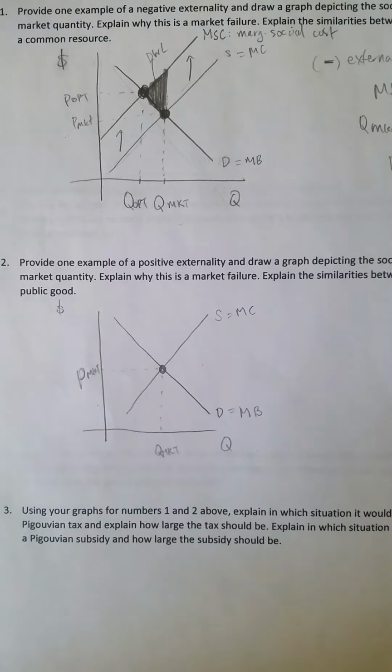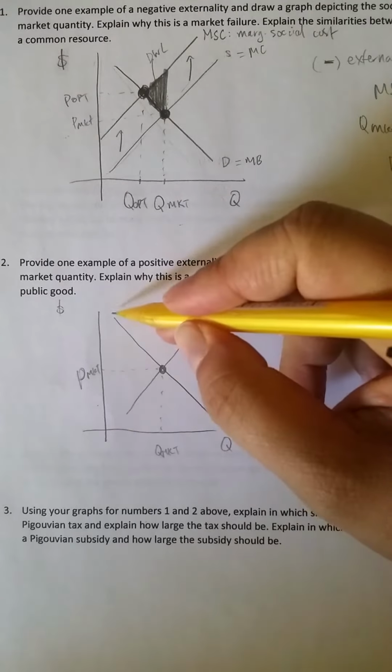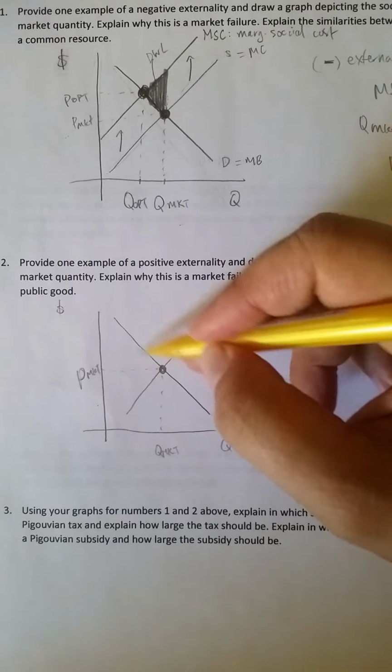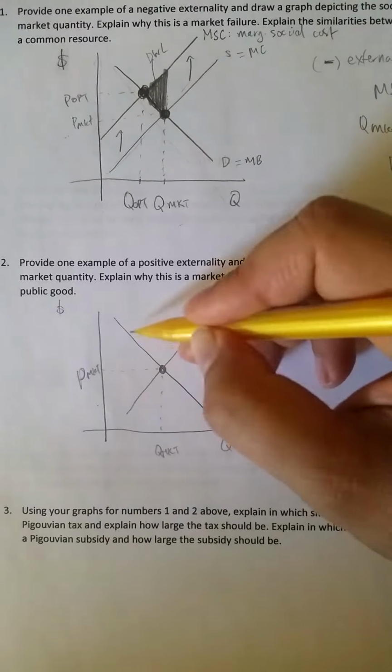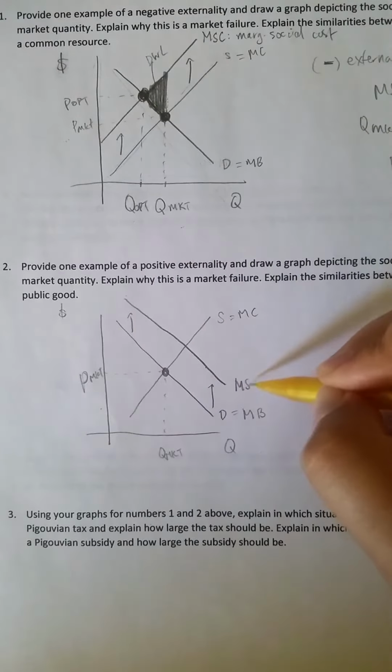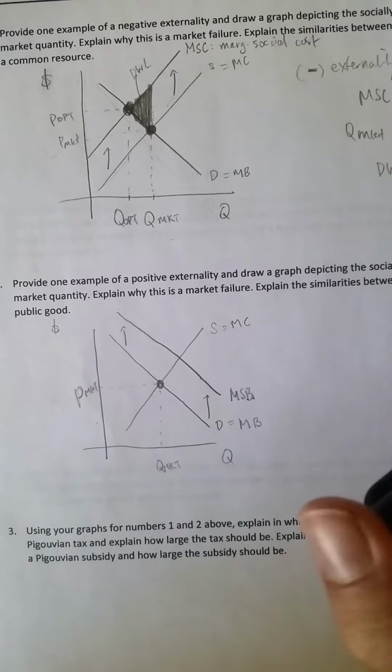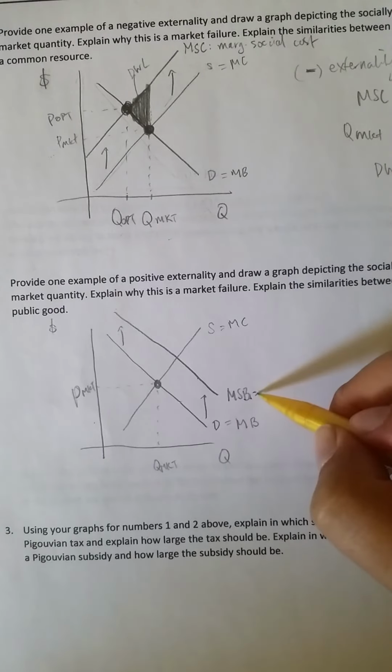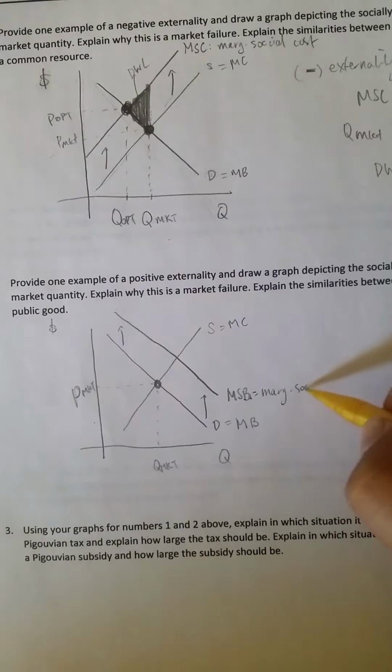Now in the case of a positive externality, a spillover benefit, the benefit to society is greater than the benefit to any one individual. So instead of this being the benefit, this is the benefit for the individual, and the benefit to society is going to be higher. There's going to be a higher marginal social benefit curve.